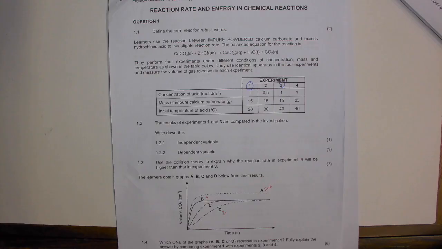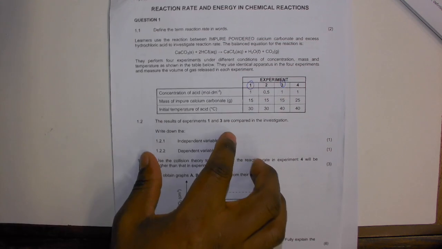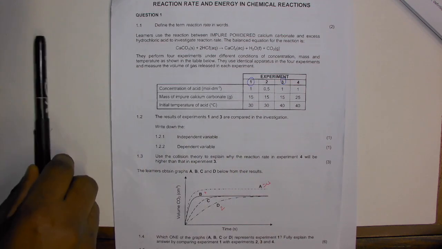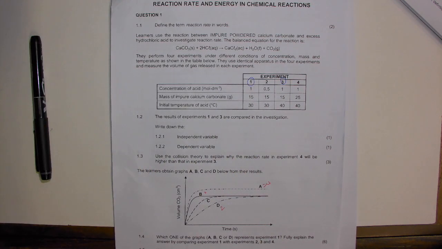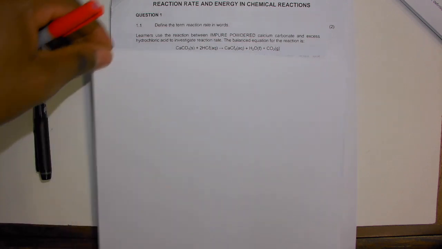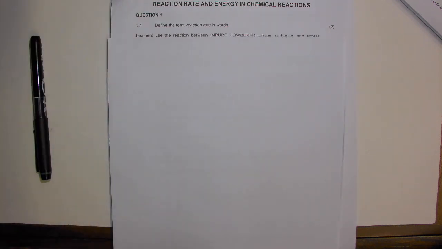They say here, question number 1, define chemical rate in words. What did I say? What is a chemical rate? A chemical rate is a change of concentration per what? Unit time.